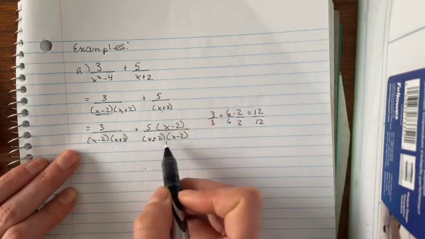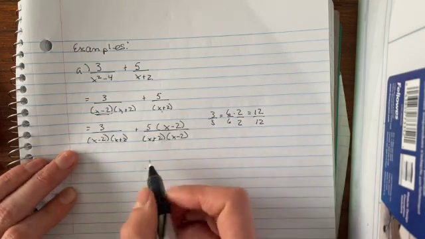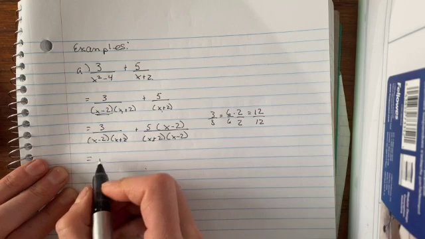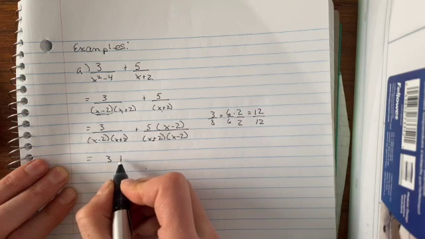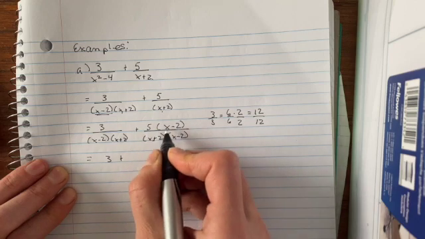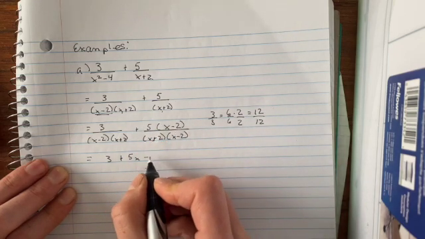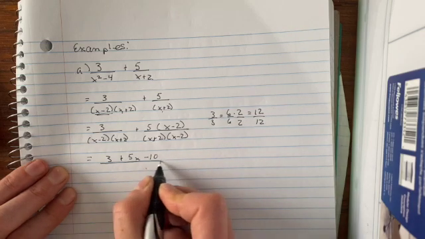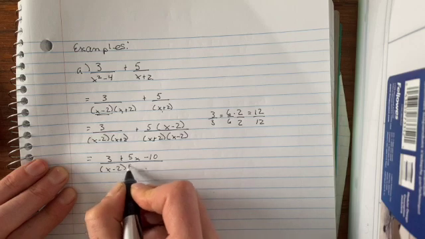But in order to do an addition, we need the same denominator in both terms, and then we add across the top. So this then equals 3 plus, and we're going to FOIL this out, so 5 times x is 5x, 5 times negative 2 is minus 10. So that's the addition across the top, keeping the bottom.